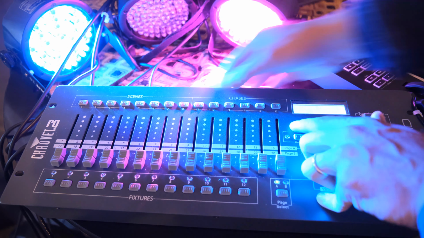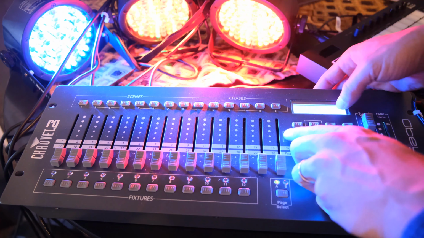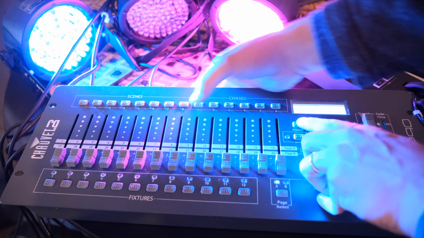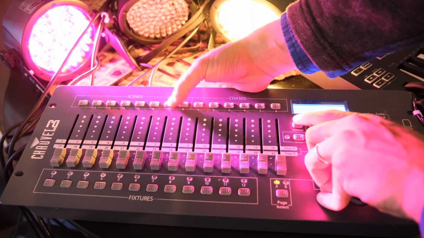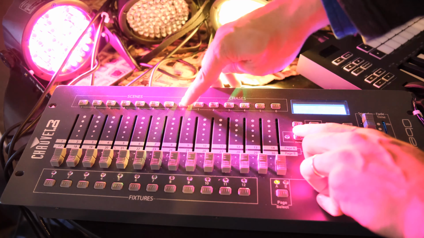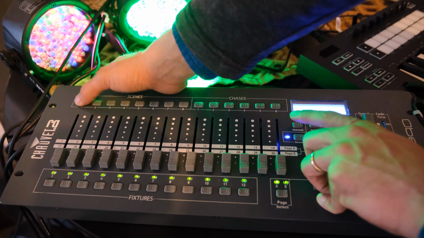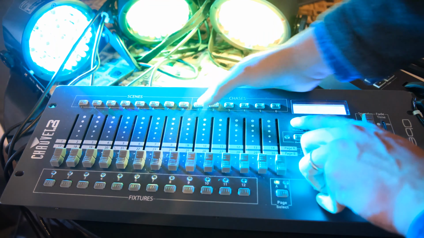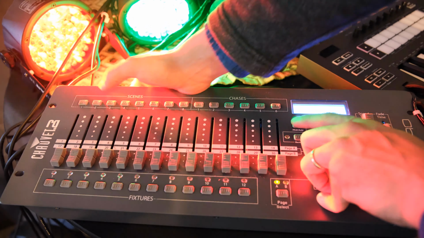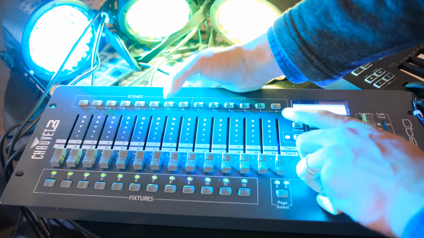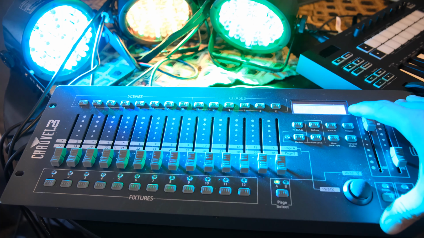Cool, let's go to chase 3. Change the bank. All right, sweet, let's go to chase 2. Oops. Chase 1, I accidentally hit the chase button. So let's go back to chase 2. Add a bunch of stuff to it. Cool, chase 1. Sweet, so I added a whole bunch of scenes to the chases.